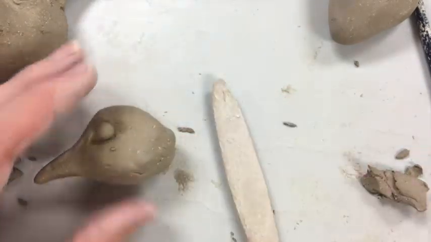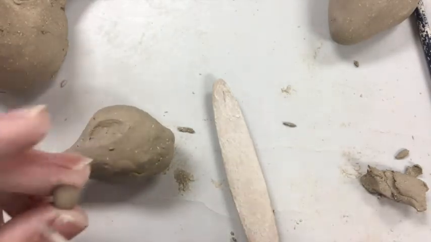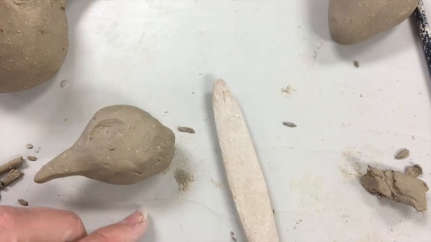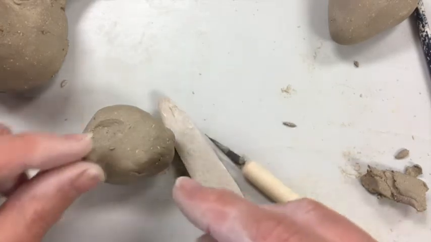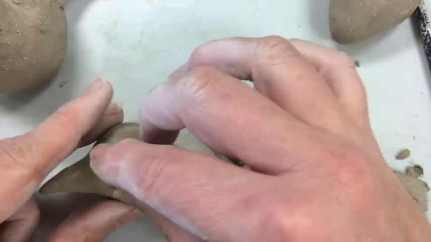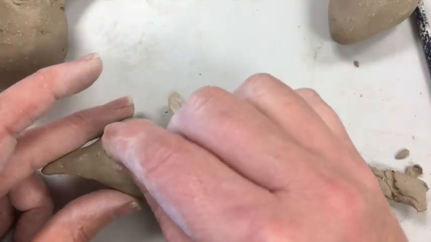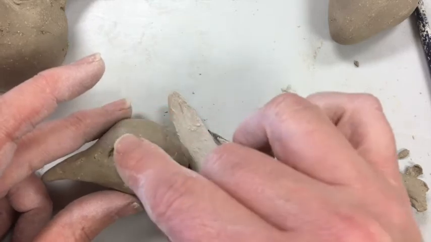And if I look at this from the front, do you see how that would be like a really bulgy eye? What I'm going to do is I'm going to take this ball of clay. It's the right size, but I'm going to cut it in half. I'm going to use half of this on this side, and I would use the other half on the other side.